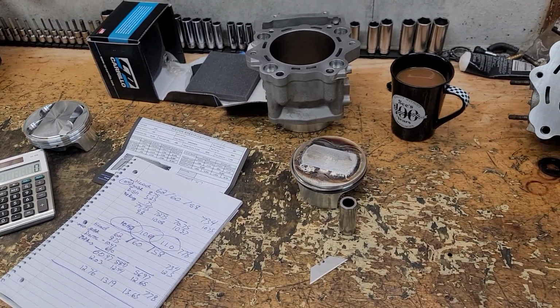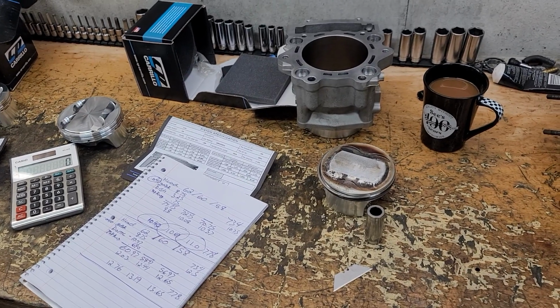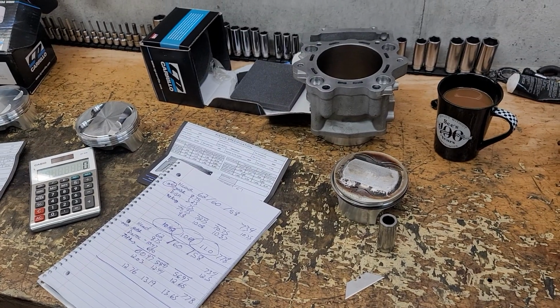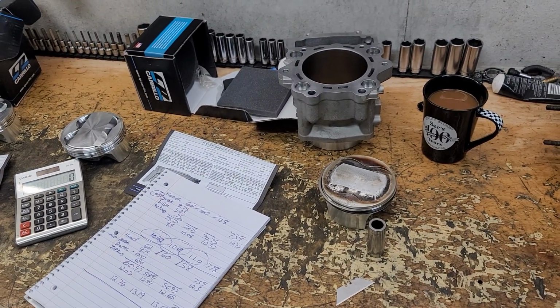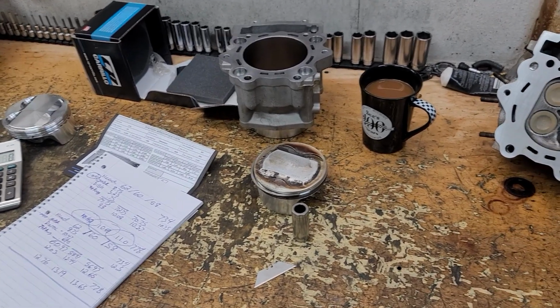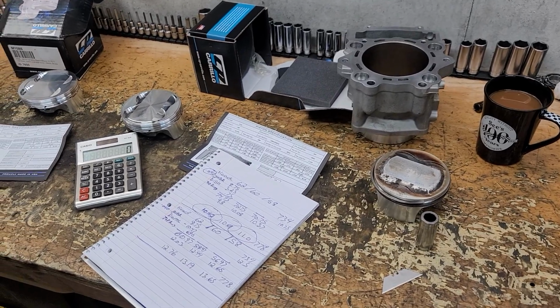Today we are talking about listed compression ratios versus actual compression ratios and how increasing the stroke on an engine is going to change the stated compression ratio on a piston. So a few things to go over.